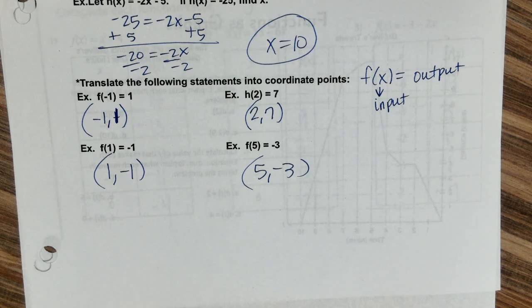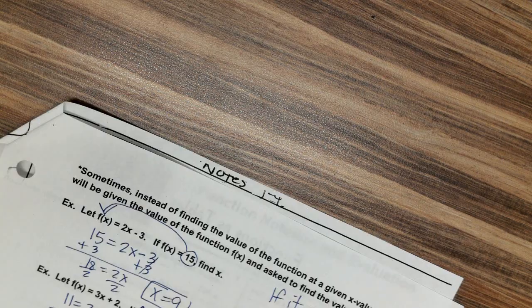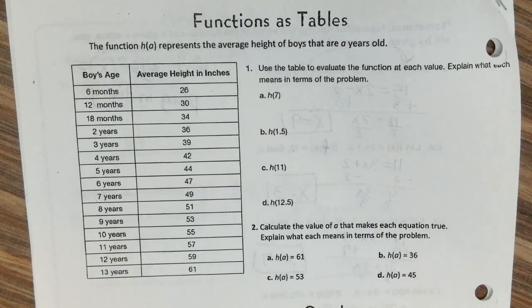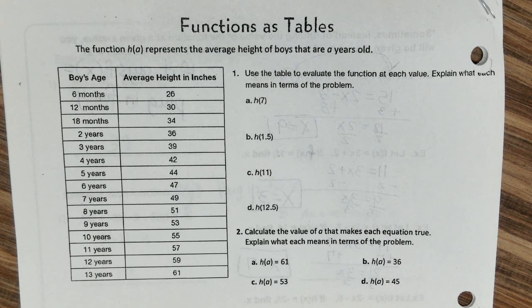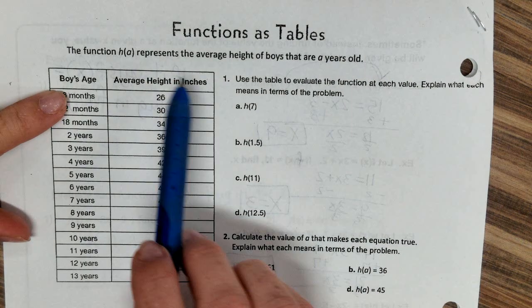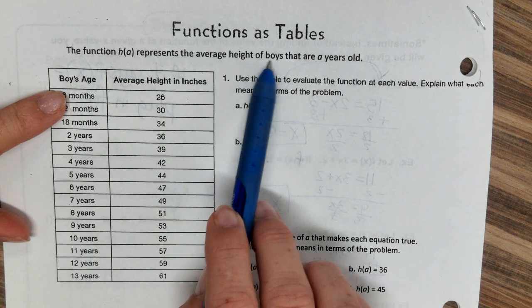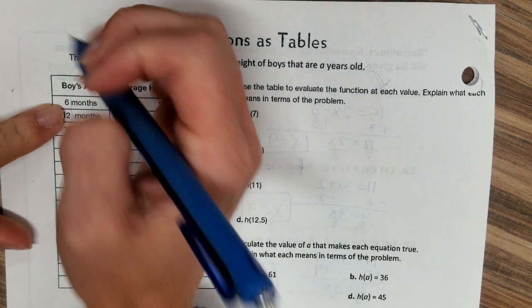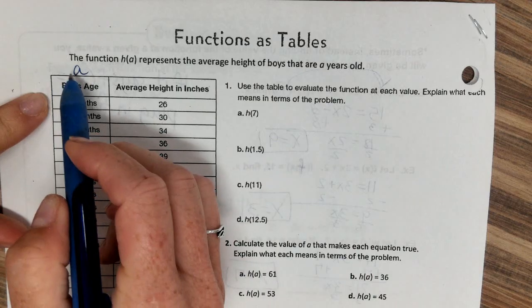All right, we're not going to do the whole back side. We'll just do one of them. We're just going to look at functions as tables. So it says the function h of a represents the average height of boys that are a years old. Okay? So h of a represents the average height of boys that are a years old. So over here, this is representing the a.